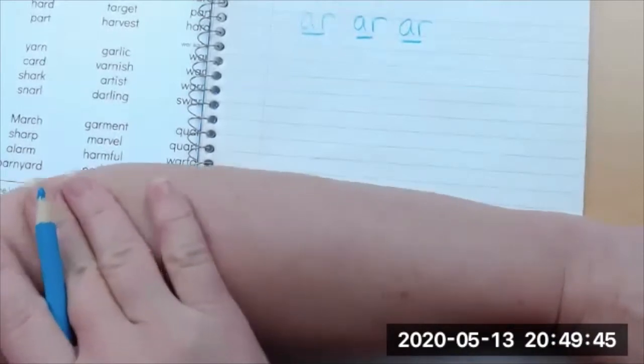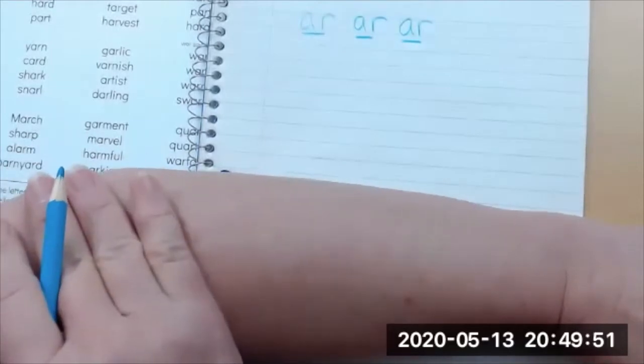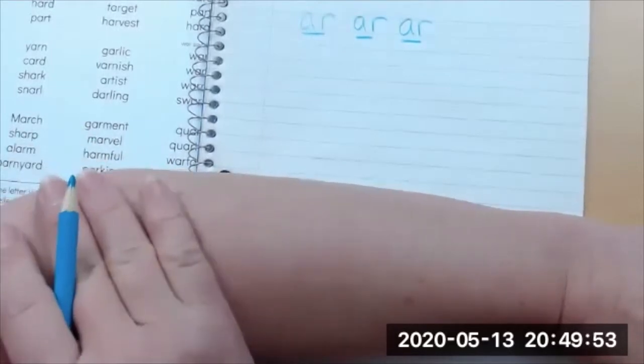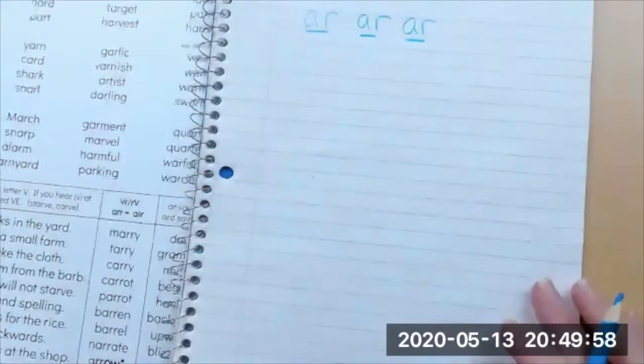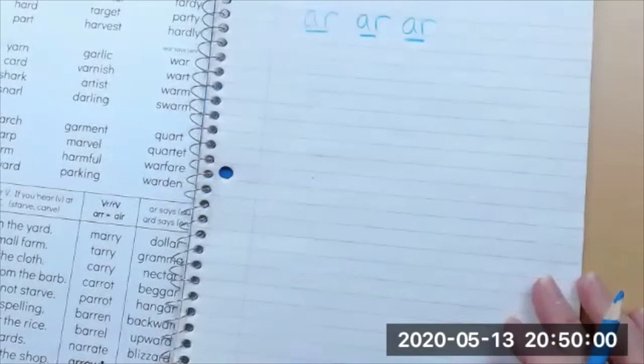How about another one? Part, art. Hear R right here. Arm. Oh, it's right on my elbow again. How about smart? Art. Where did you hear that? Right on your elbow. Yeah, A-R-R is almost always on our elbows. It's almost always in the middle of a syllable. Sometimes, and just in a couple of words, it comes at the end, but usually it's right in the middle.